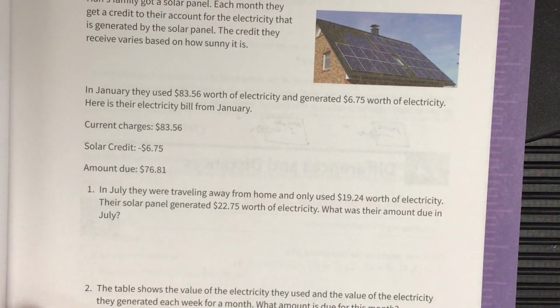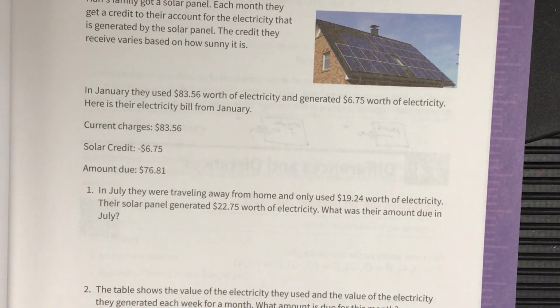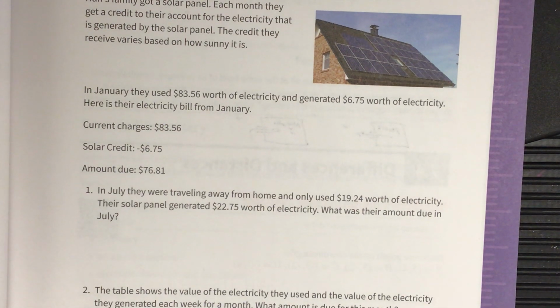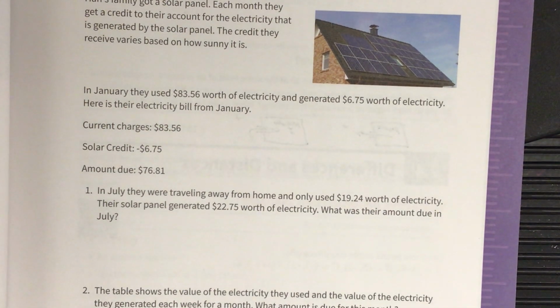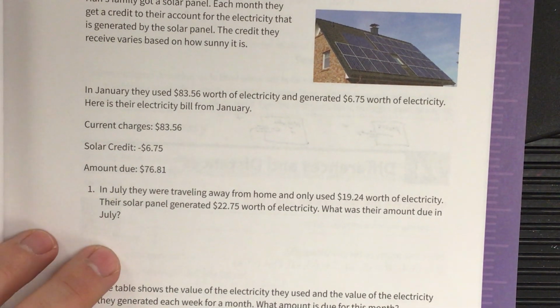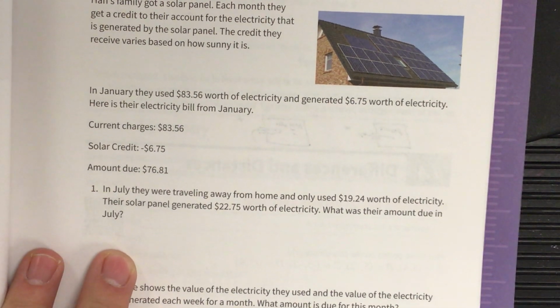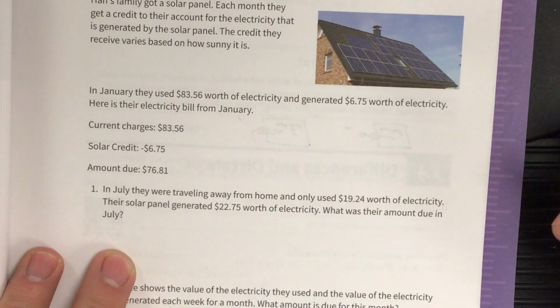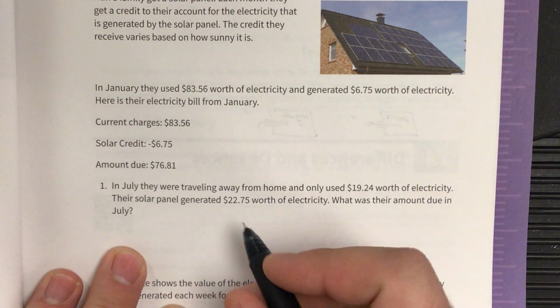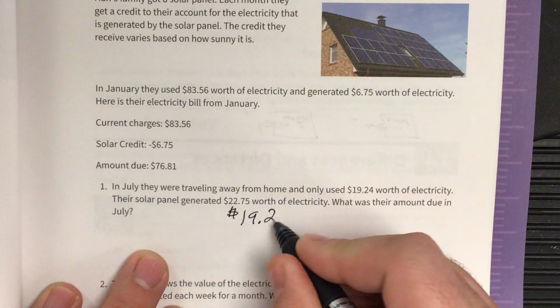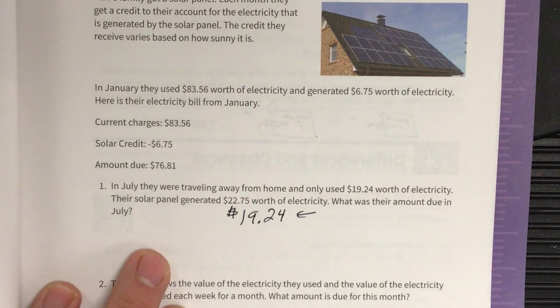All right, so now that we talked about that example, number 1, Parker, would you read it, please? In July, they were traveling away from home and only used $19.24 worth of electricity. The solar panel generated $22.75 worth of electricity. What was their amount due in July? All right, so in July, again, they were gone, so they didn't use a lot of electricity. This is how much the company charged them for.